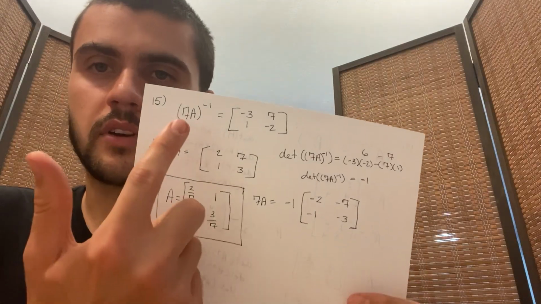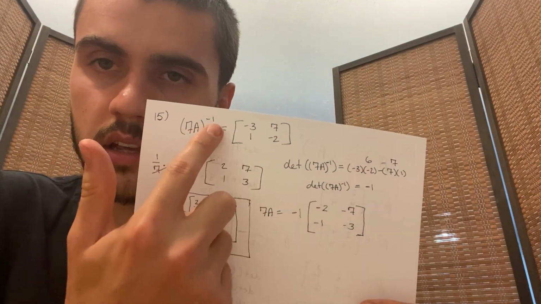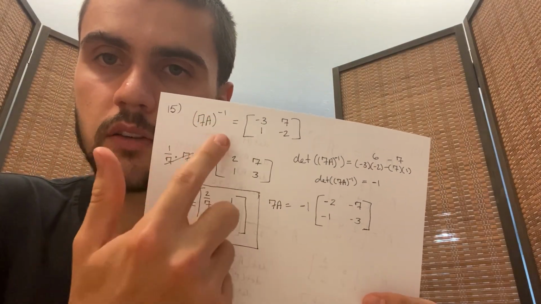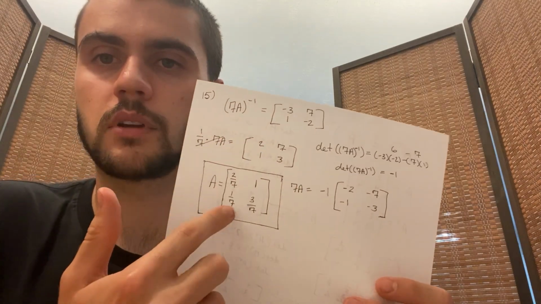And then this one was finding the inverse of 7A. You find A from that, given that this is true. So I think we got that as well.